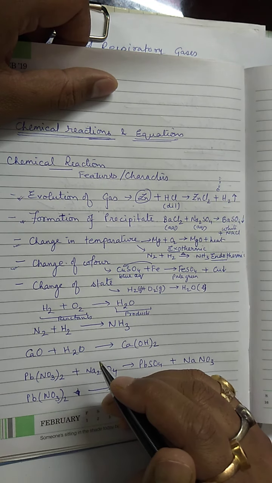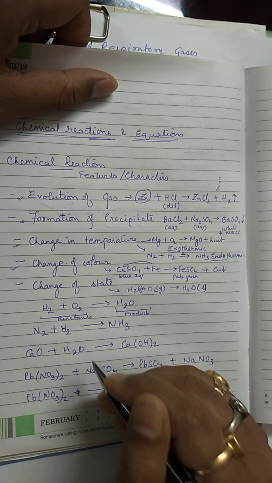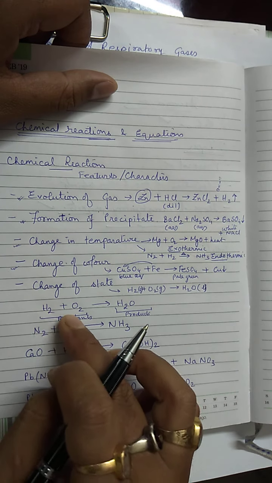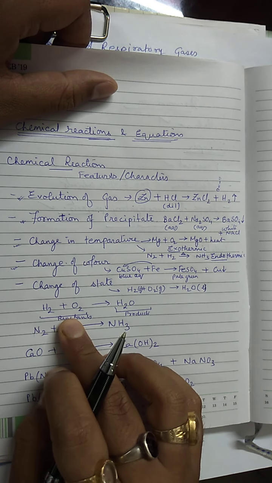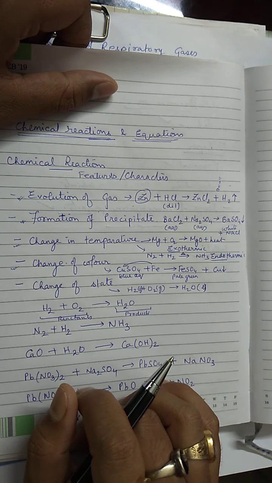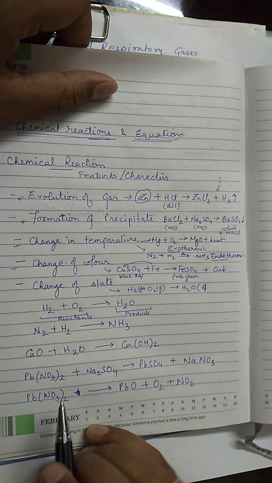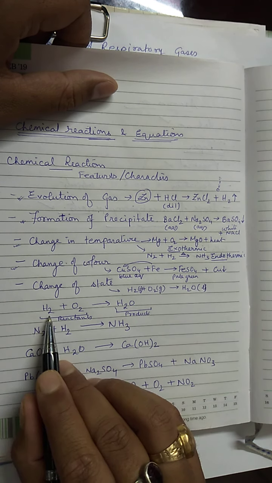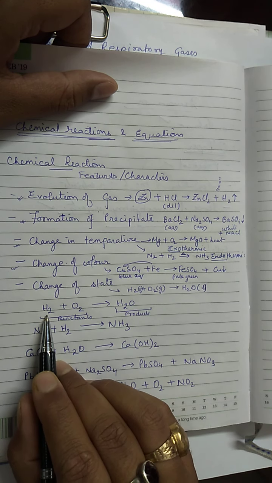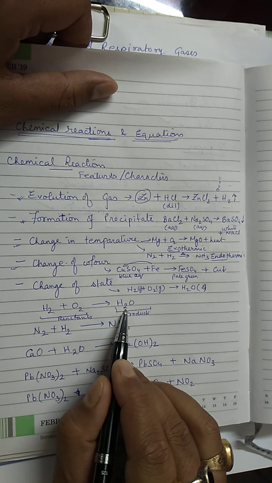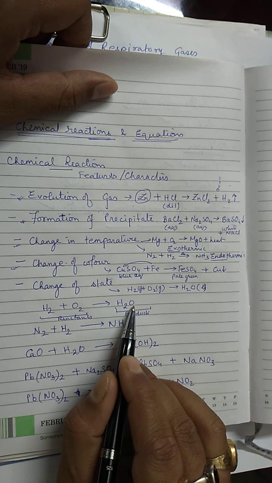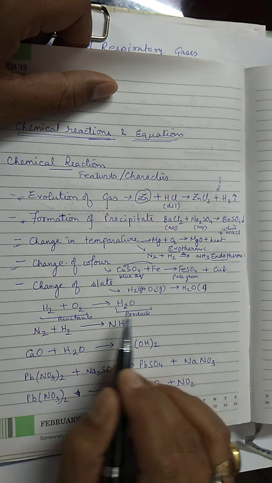Now the next thing that we are going to learn is balancing of chemical equations. Balancing means that the total number of atoms on the reactant side should be equal to the total number of atoms present on the product side. That is called balancing of a reaction. Now why do we need to balance? First we have to learn that. Suppose I have taken one example, hydrogen plus oxygen gives us water. So how many hydrogen atoms are there? 2 here, 2 hydrogen atoms here. Here there are 2 oxygen atoms. Here 1 oxygen atom is there. So oxygen is unbalanced.